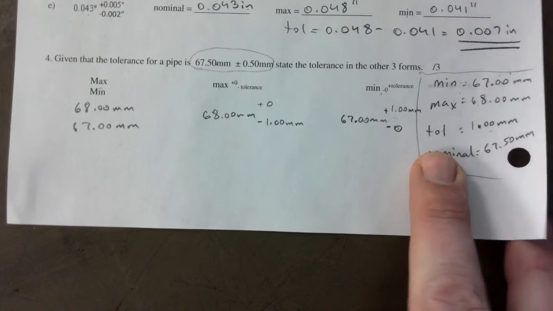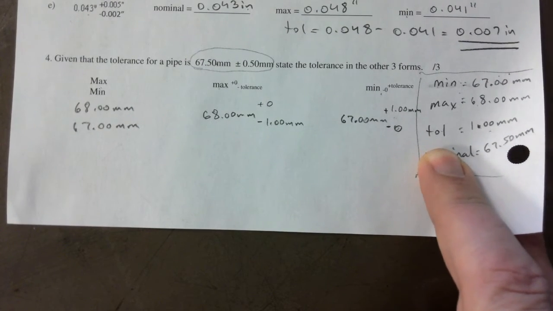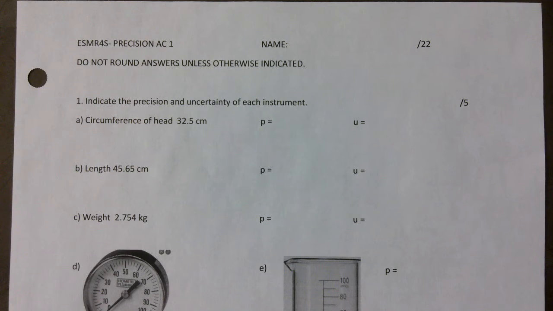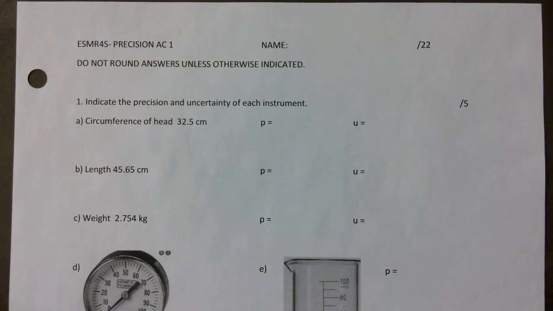You can put this somewhere in, under your notes or whatever. I will now give you an AC. This is going to take a little bit of a break from tolerance. Go back to precision and uncertainty. And while you do that, I will do the attendance and try to think of a checklist that can help you. I want you to review it. So back to precision. It's more precision and uncertainty based.